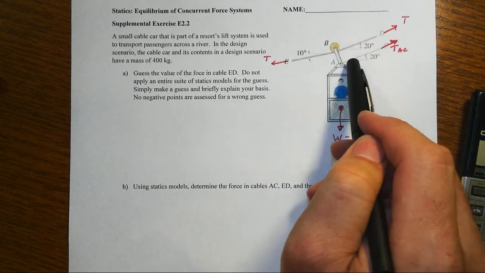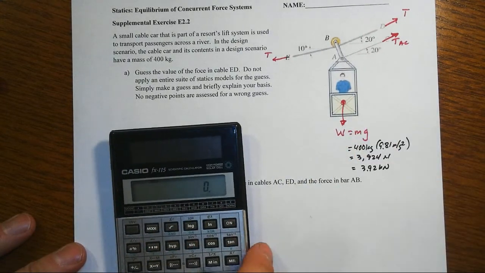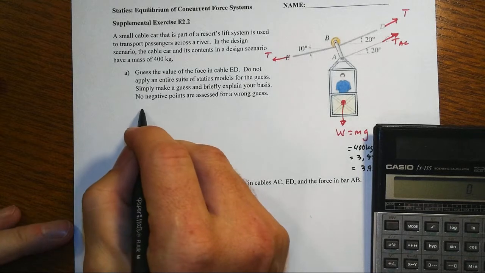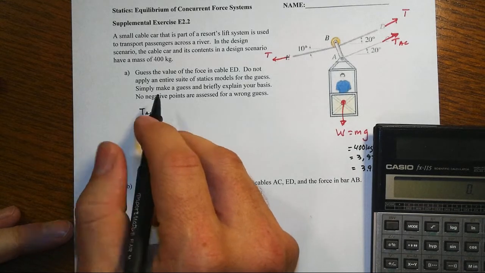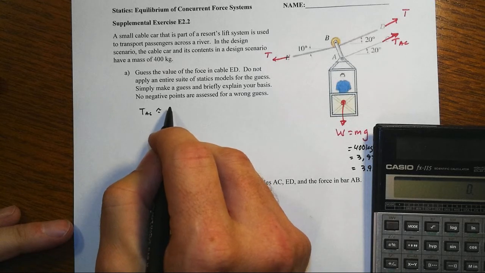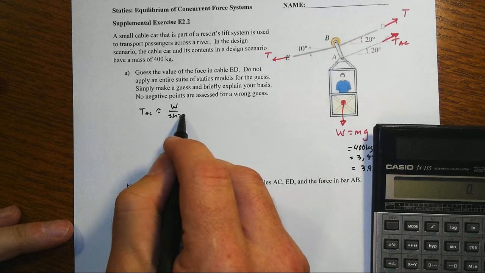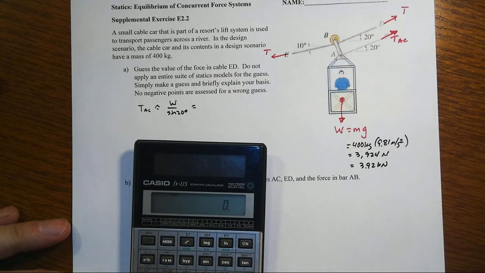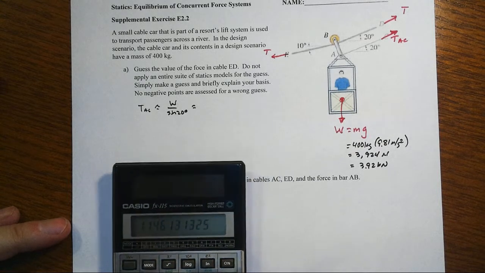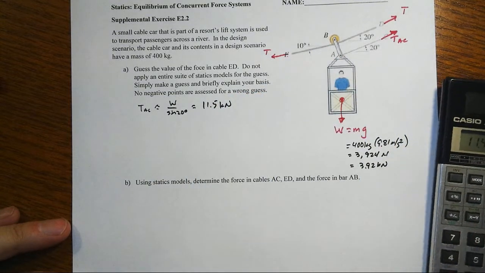What if I just ignore that and say that the y component of this force goes entirely into AC, and so I'm going to guess that TAC is approximately equal to W divided by, well, I want the opposite, so that's sine of 20 degrees. Now that's not the cable we wanted, so I don't know how helpful this really turns out to be, but it gets me thinking about scale. Now we're up to about 11.5 kilonewtons in TAC.